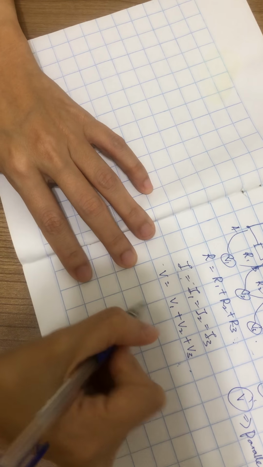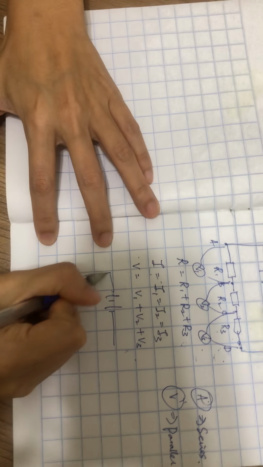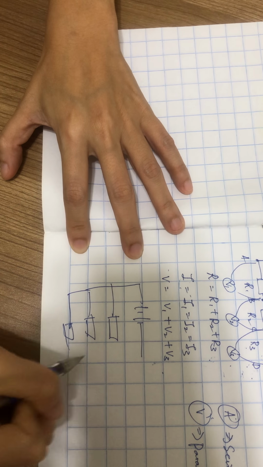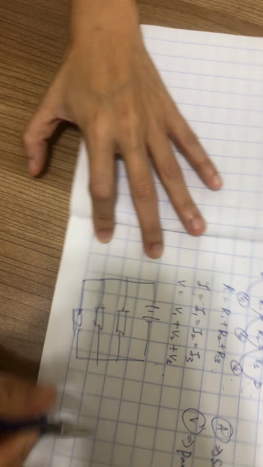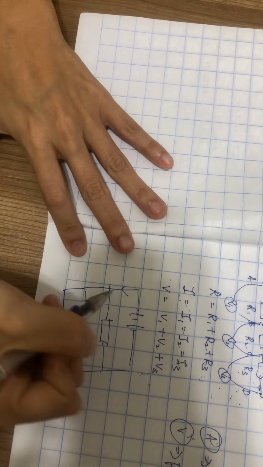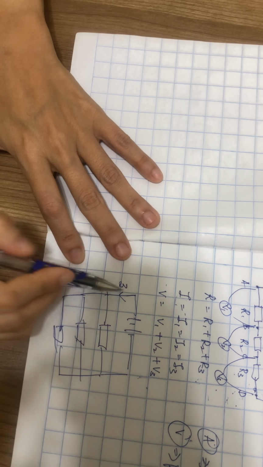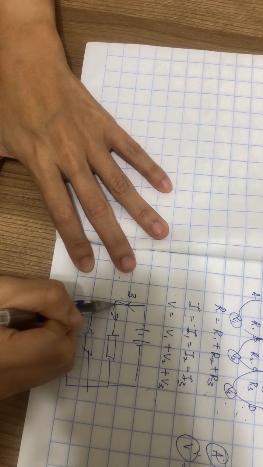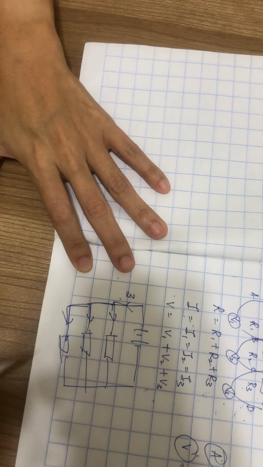Okay, so now we go to the parallel circuit. The parallel circuit looks like this. Now imagine we have three persons moving in, Jasper, Casper, and Roderick. Jasper will come here, Casper will come here, Roderick will come here, right?